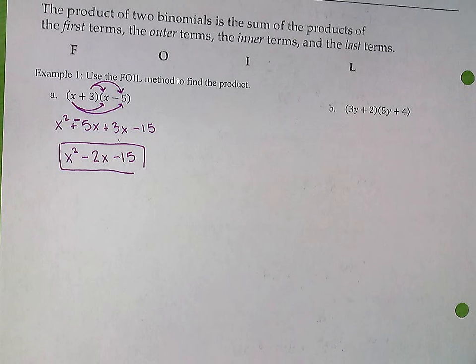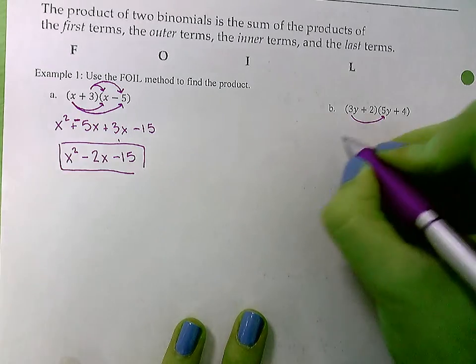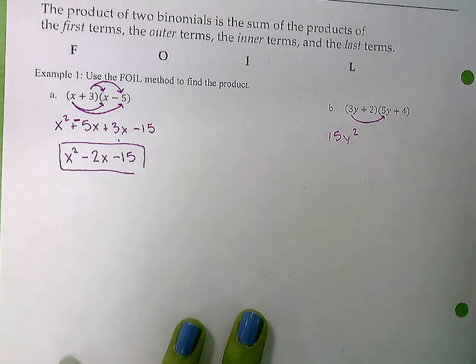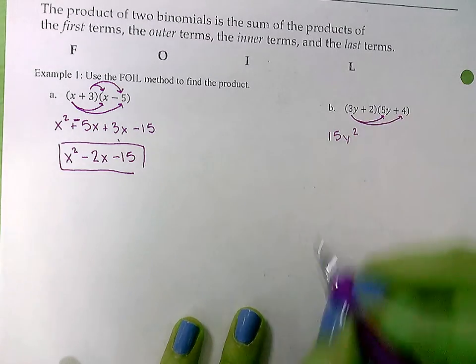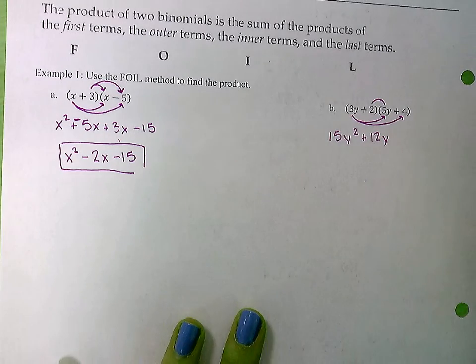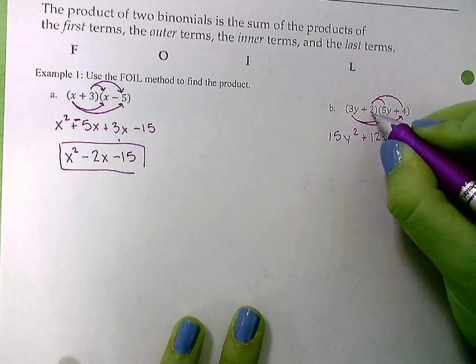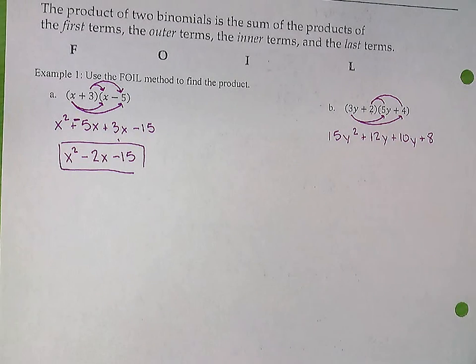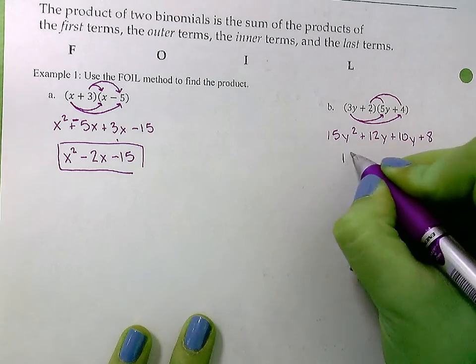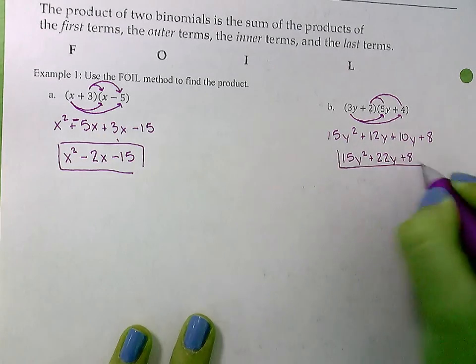Okay, second example I have here is 3y plus 2 times the quantity of 5y plus 4. Okay, so again, we're going to FOIL, so we need the first terms. So we have 3y times 5y is 15y squared. Our outer terms are next. So we have 3y times 4, which is 12y. Then our inner terms, which is 2 times 5y, so 10y. And then our last terms, so 2 times 4 is 8. And again, you want to combine like terms. So we'll have 15y squared plus 22y plus 8 as our final answer.